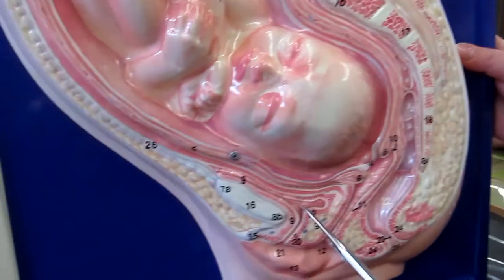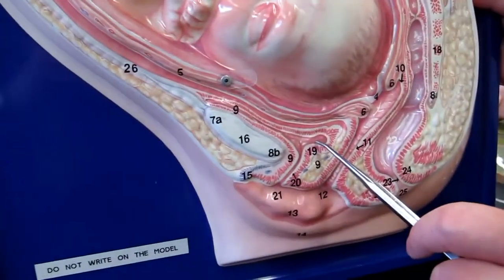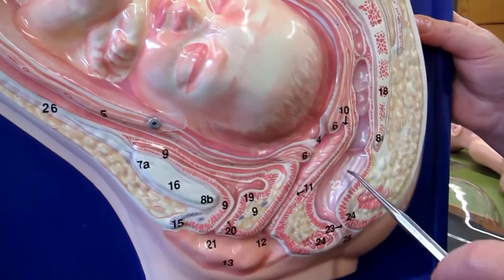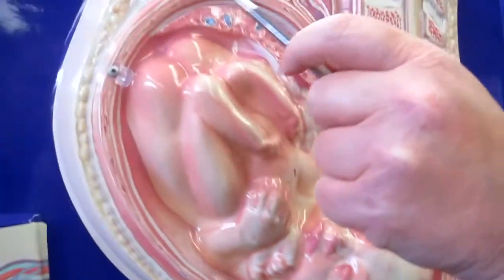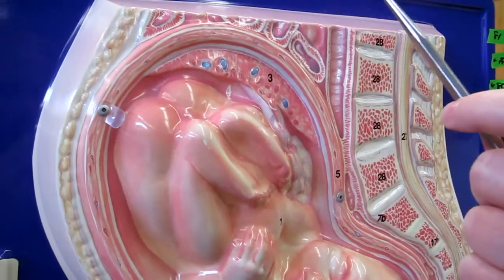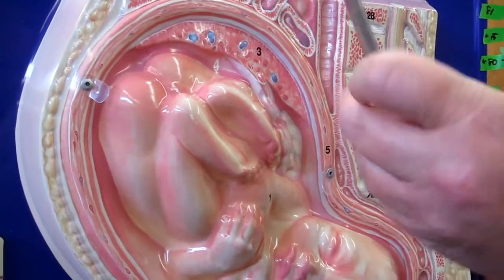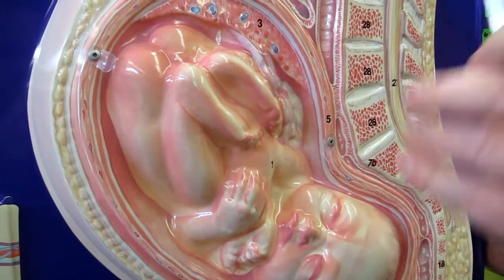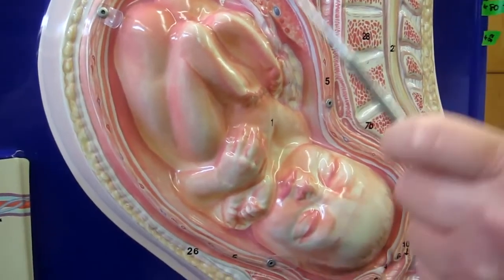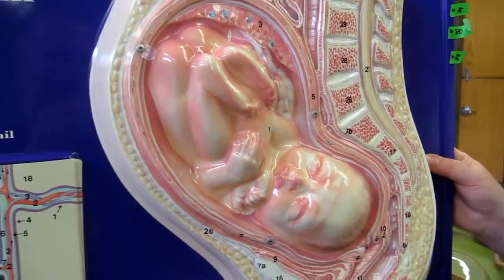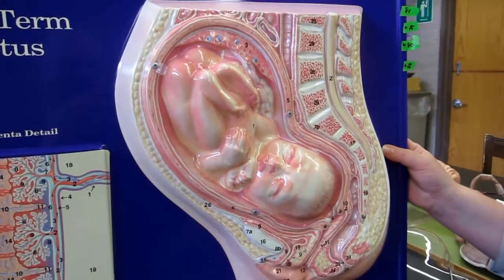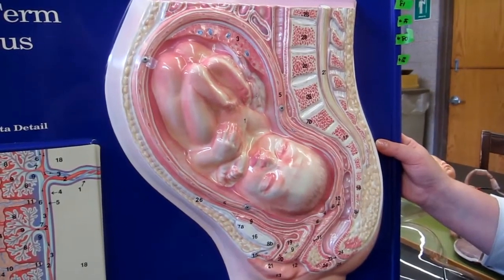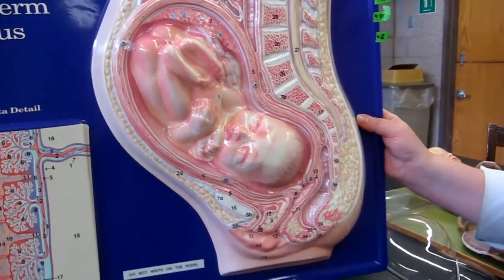So the inability to hold a lot of urine, possibilities of constipation, digestive issues, respiratory issues, because all of this is pushed up against the diaphragm. Okay, that's all obvious where it's coming from when you see how much space this fetus is taking up in the abdominal pelvic cavity.